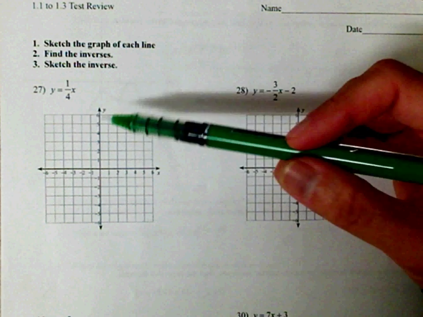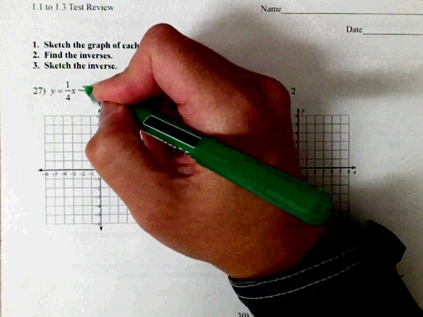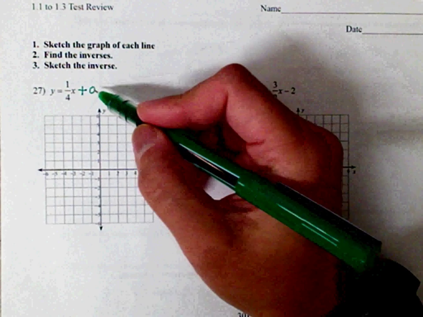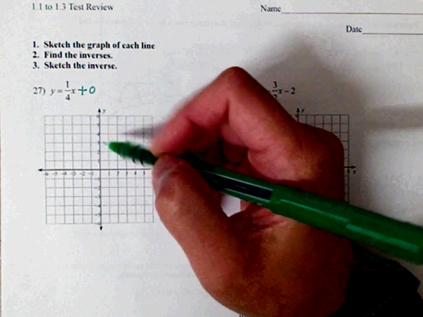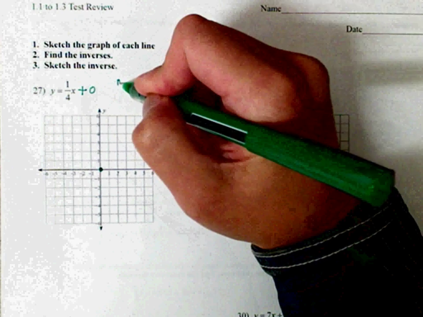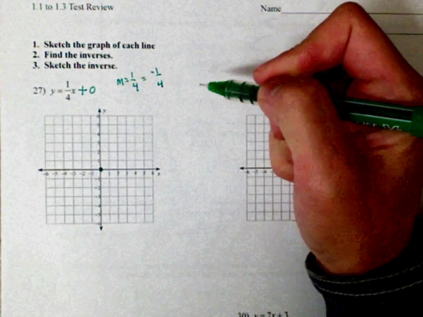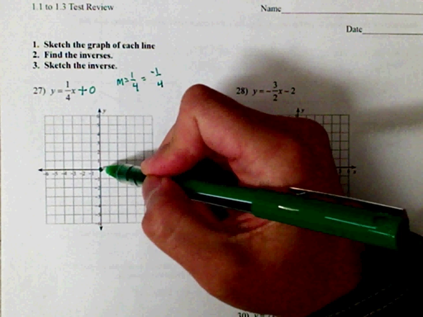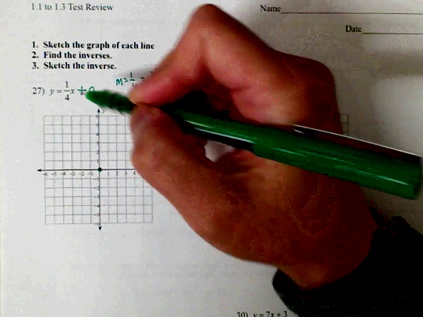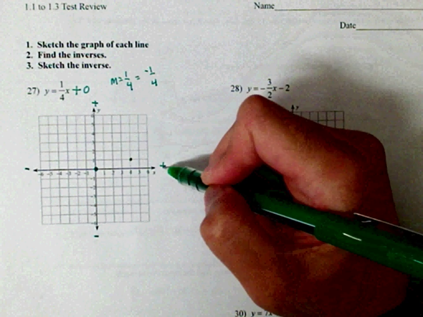On number 27, you have y equals mx plus b. Your y-intercept is 0, so we're going to graph that point. Go to 0, that's your y-intercept. Your slope is 1/4, which is the same thing as -1 over -4. From this point, you're going to go up 1 and to the right 4, okay? Because up is positive, down is negative, left is negative, right is positive.